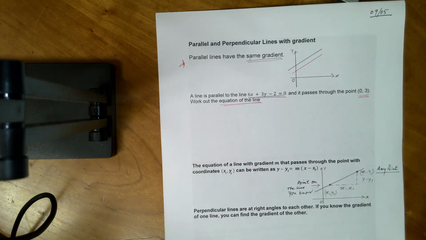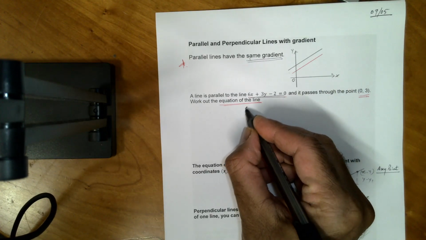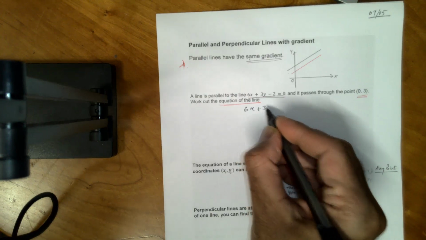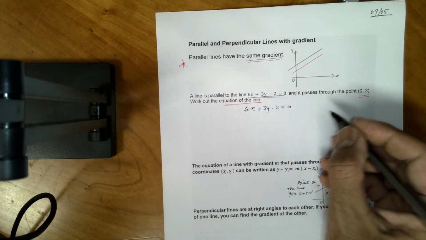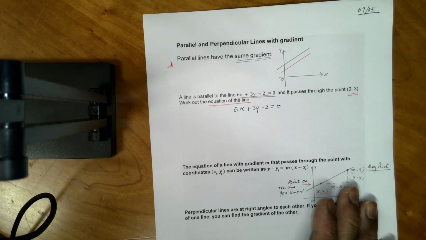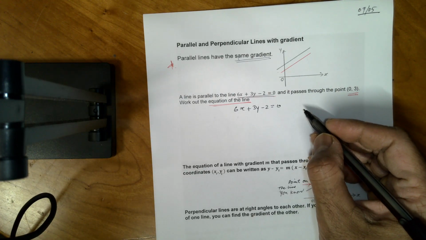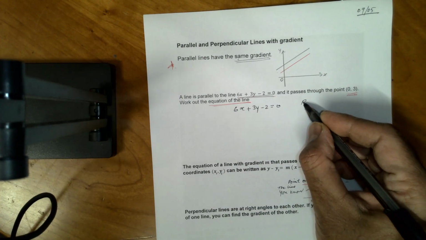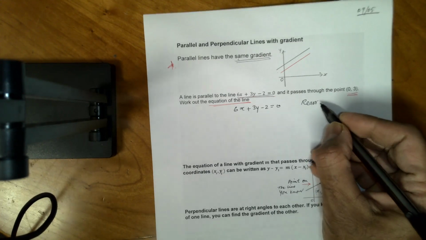Right, so let's work with that one. First, write down the equation: 6x plus 3y minus 2 equals 0. Now, as I have explained previously, we have to rearrange the equation into the form y equals mx plus c, where m is the gradient. This is what we discussed previously, and again, if you haven't watched my previous video, please do so.